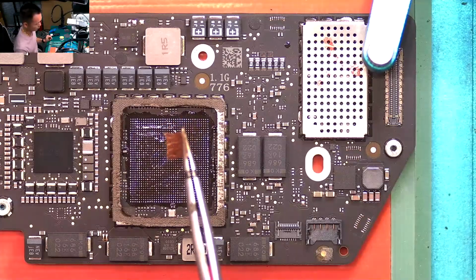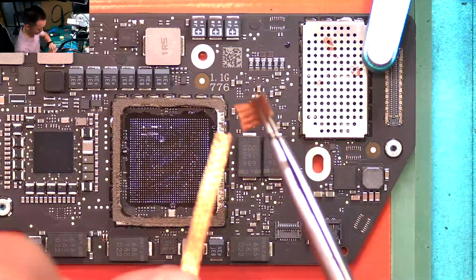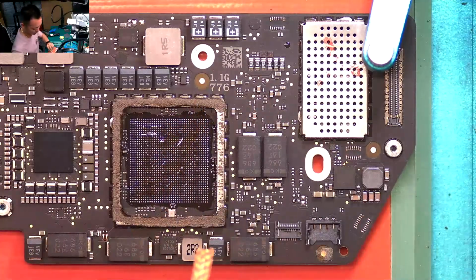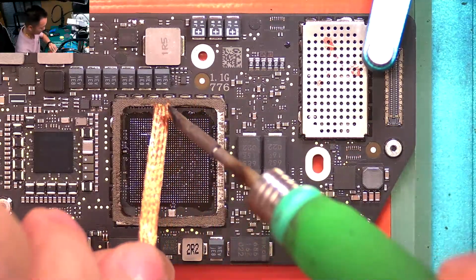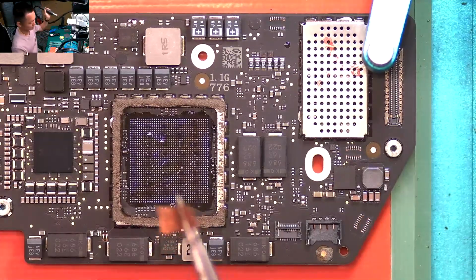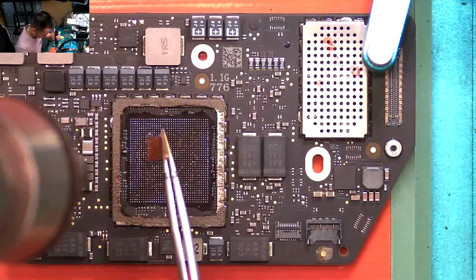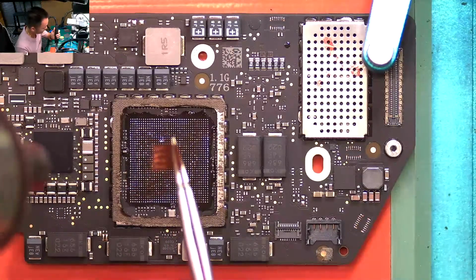So you don't need to use the soldering iron. Remember, a lot of people, like with the iPhone, use the soldering iron to drag the paste like this, and there is a lot of paste. Maybe it's damaged. So you use the other method, this one, 300. Then you use this one to drag the paste. Okay, locate this one.